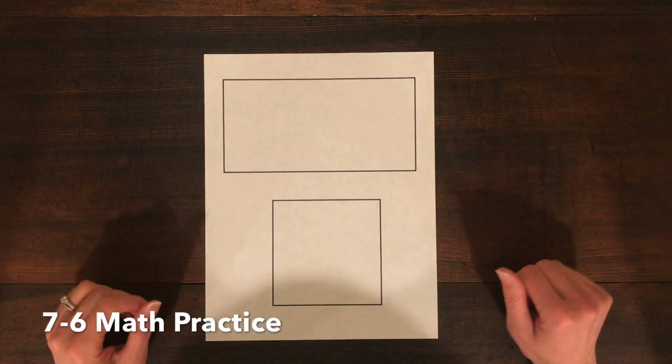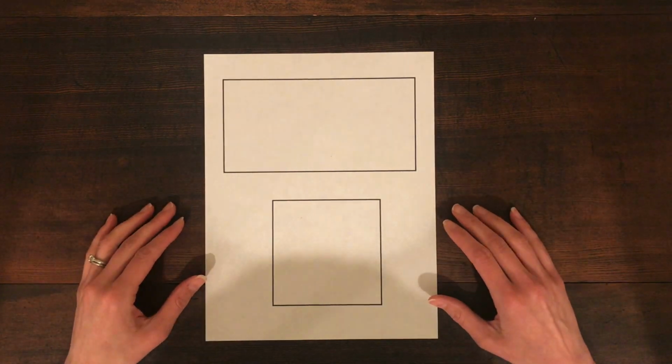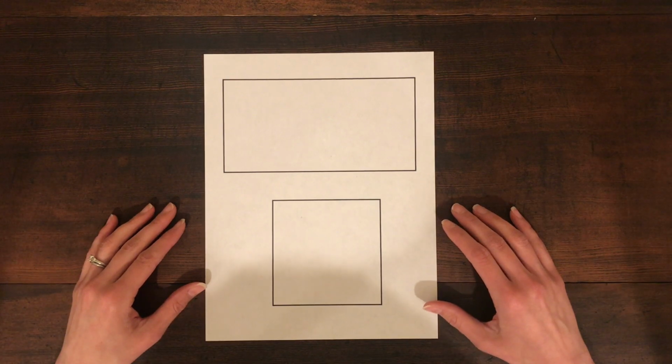Today, first graders are identifying rectangles. We will use these words to describe them: corners, square corners, sides, open, and closed.